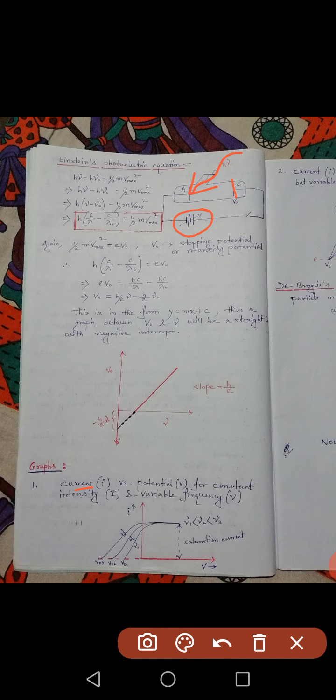In the graph we will definitely see this saturation current, but what are the conditions? Now we have to understand the conditions. One is constant intensity. If you remember, in video number 2 of this chapter we discussed the relation between intensity and current, and I told you that as the intensity of the incident light increases, the current in the circuit increases, because intensity means the number of photons falling on the plate. As the number of photons is more, it will eject more electrons, so the current in the circuit will increase, right?